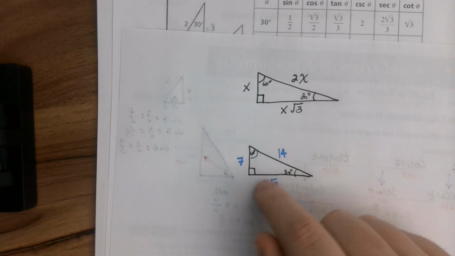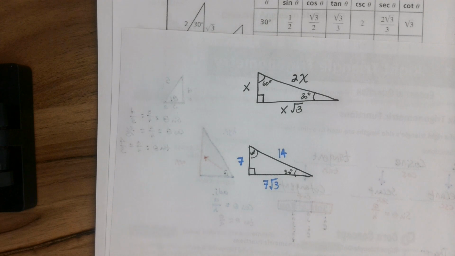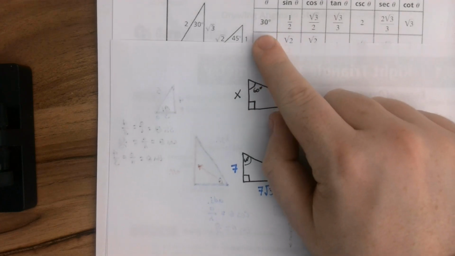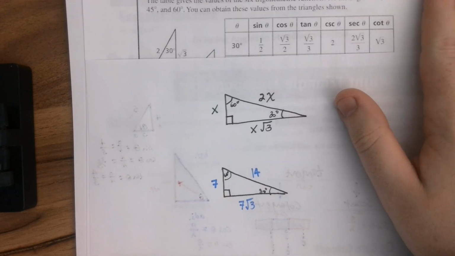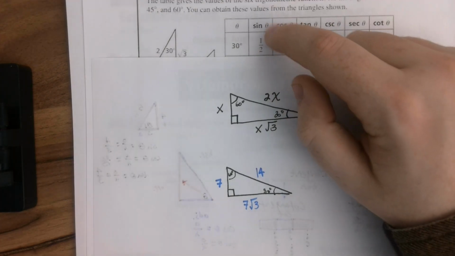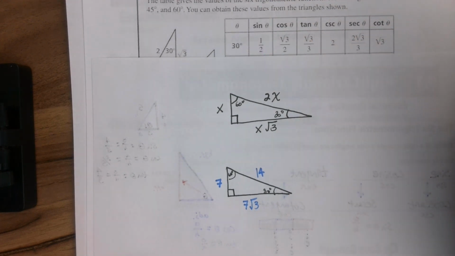It's also going to be x root 3, which is adjacent to 30 degrees. So we have a rule that can actually help us here. For any 30-degree angle, we actually have a little list of what values we get. The opposite over hypotenuse, in other words, the sine, is 1 over 2.